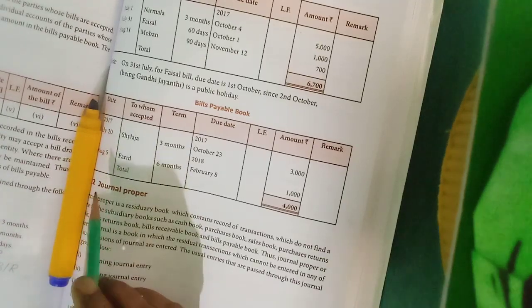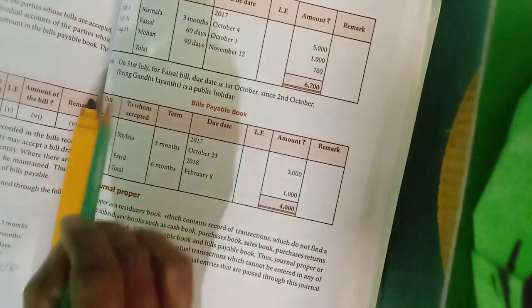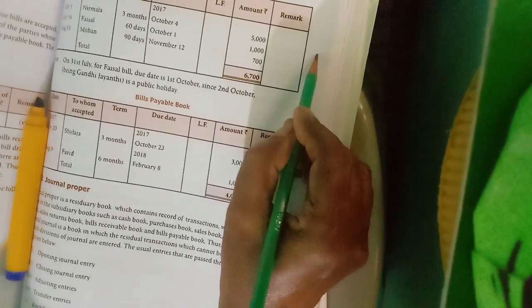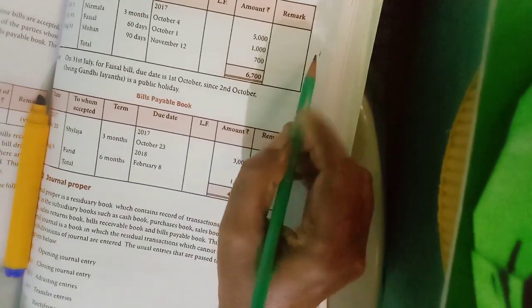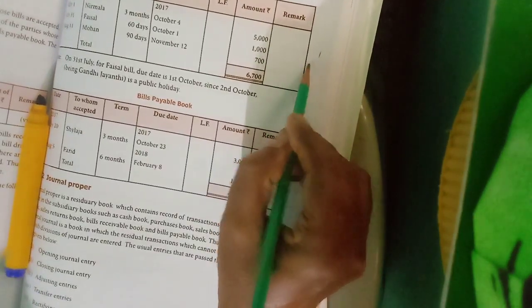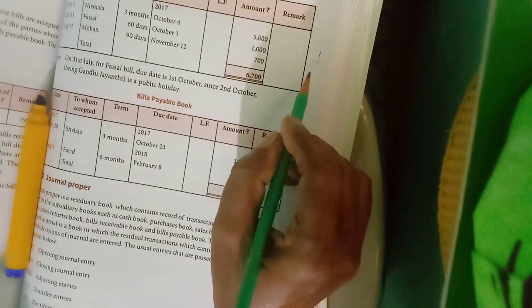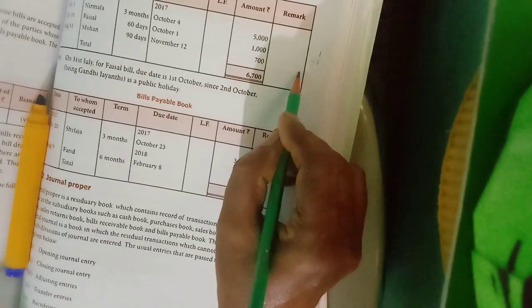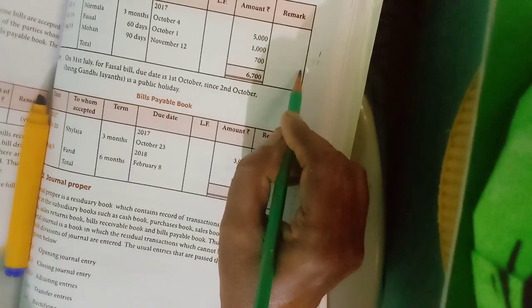July 31 is 1 day, isn't it? Then August 31, and then September. How many days?